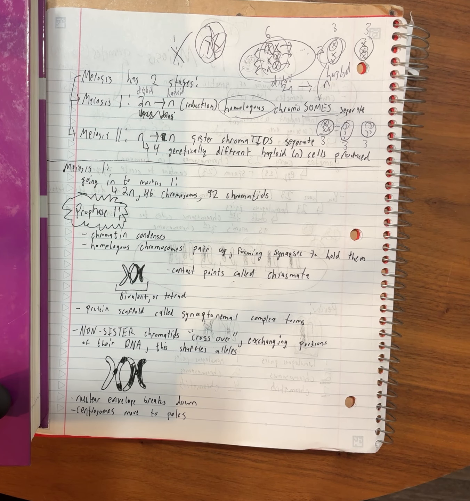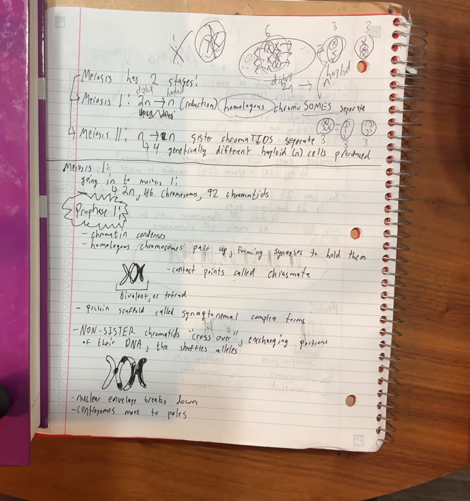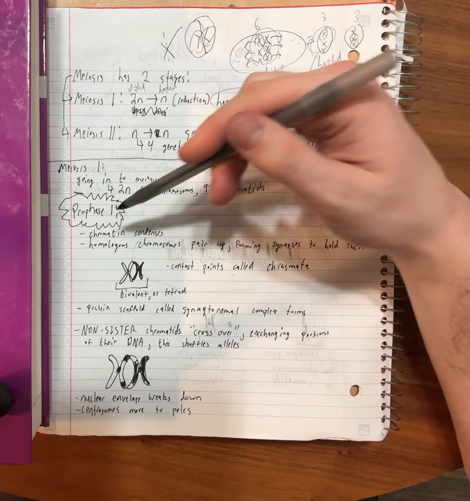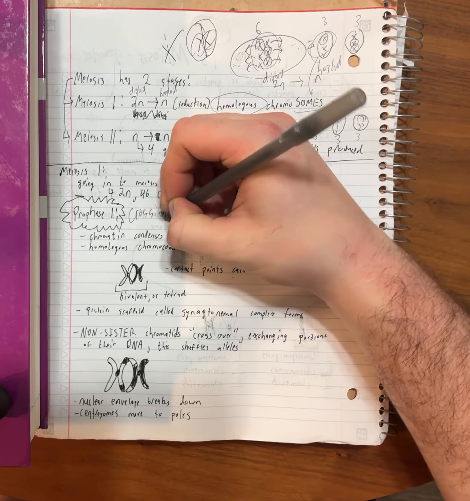All right, so we are not going to go super in-depth into all the stages of meiosis because they are the same as mitosis. So there's a prophase, a prometaphase, a metaphase, an anaphase, and telophase. They just happen twice. And there are a couple key things that we have to talk about that are going to change, though. And the most important stage that I want you to remember, no matter what, is prophase 1. Prophase 1 is where crossing over happens.